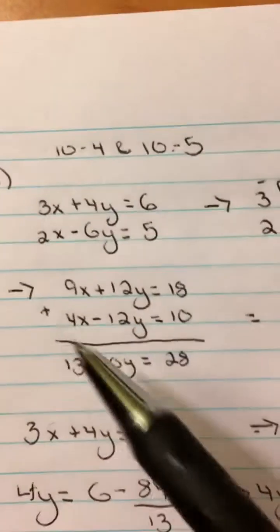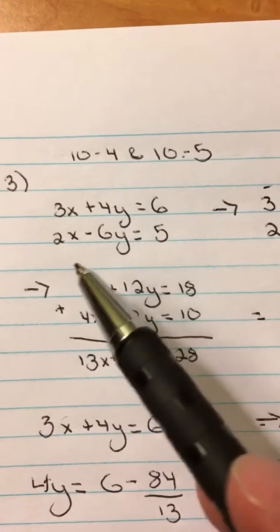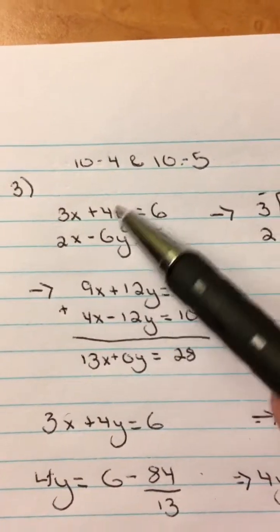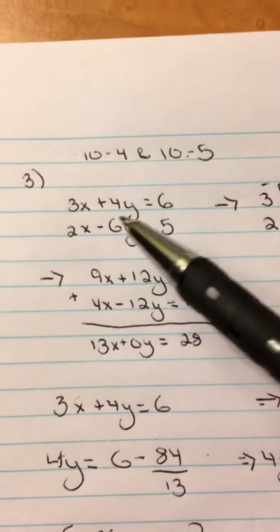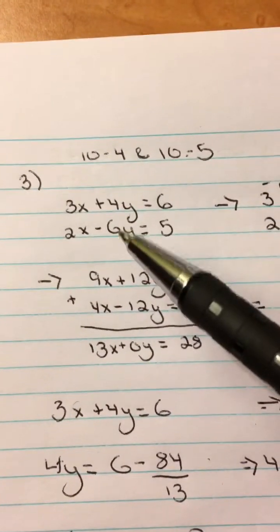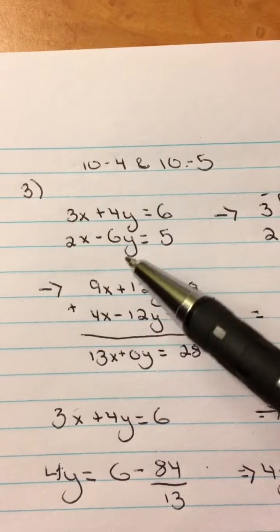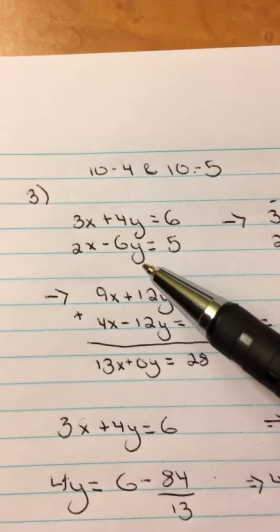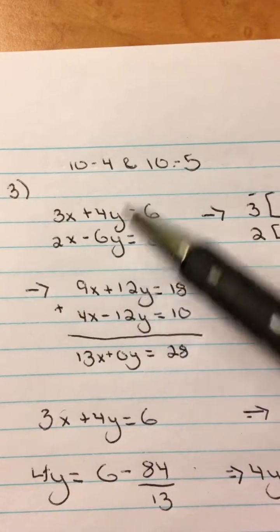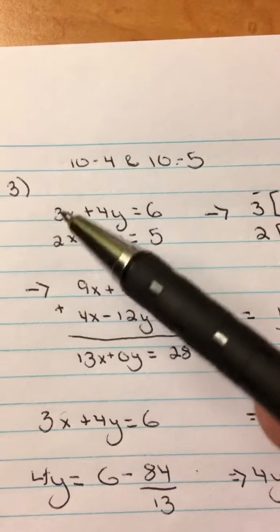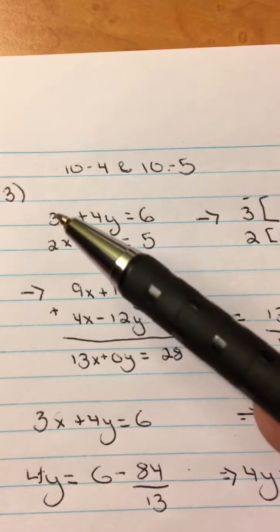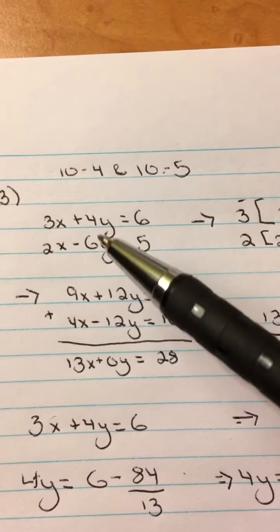So we kind of start right here. 3x plus 4y equals 6, 2x minus 6y equals 5, and what we need to do is reduce one of these variables, either x or y. This one's not as simple. I can't just multiply one equation by another coefficient to reduce the variable out, as we did before. So what I need to do is find some commonality between the two.